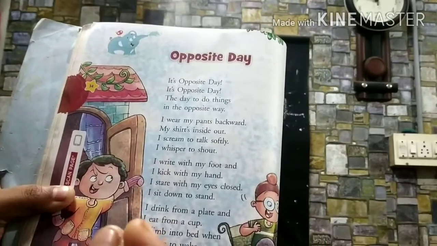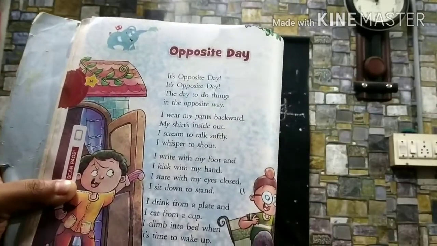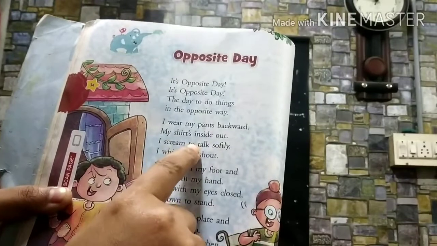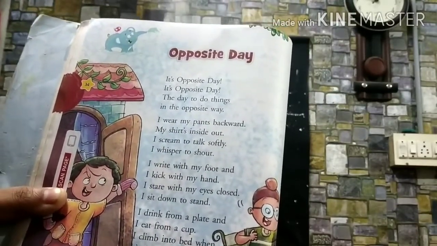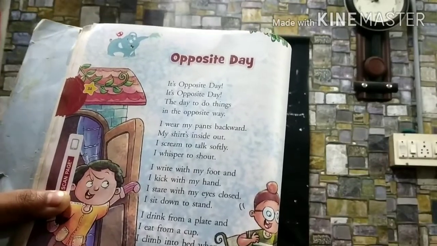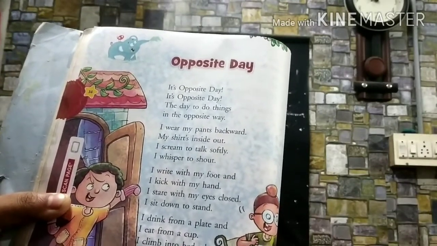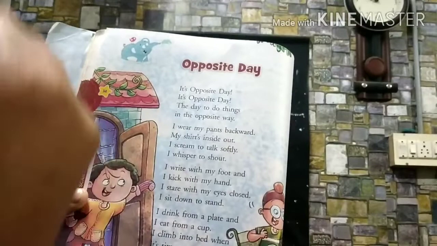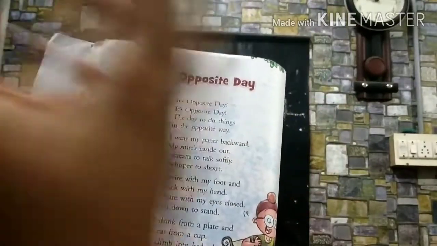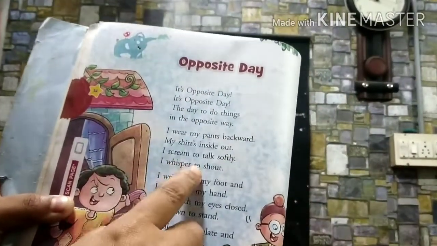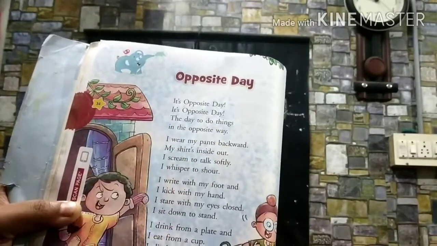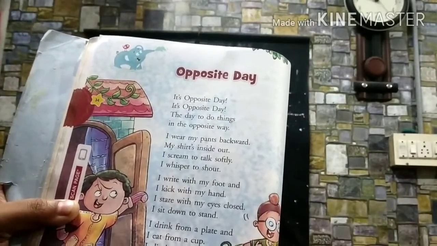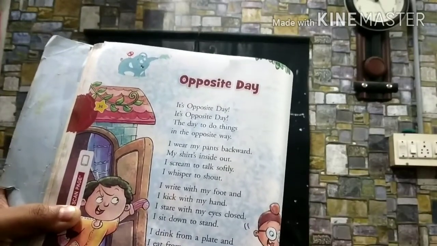That is, outside portion inside and inside portion outside. I scream to talk softly. Now, I'm going to speak softly. But how will I speak softly? I will scream. What is scream? To shout loudly. I whisper to shout, and when I'm going to shout, I will whisper. Whisper means to talk softly. Now, can you see, children, here?